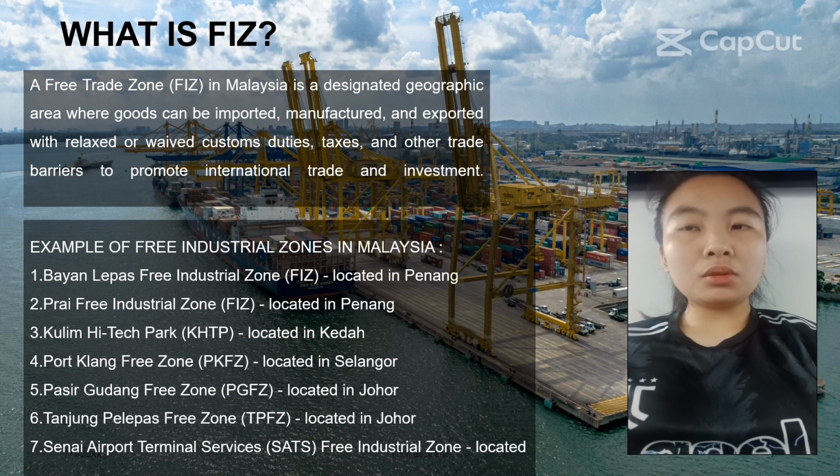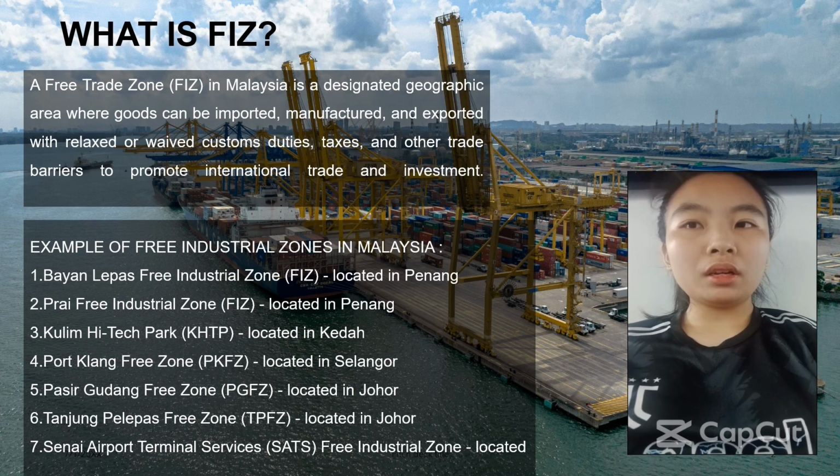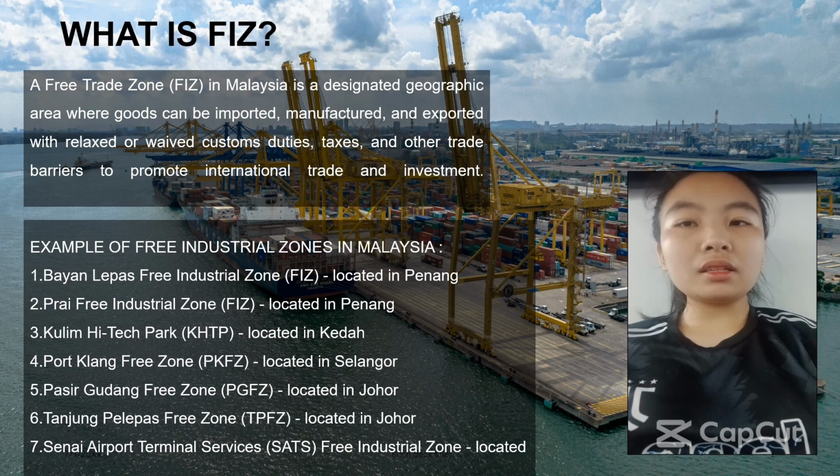Fifth, Pasir Gudang Free Zone, PGFZ, located in Johor. Sixth, Tanjung Pelepas Free Zone, TPFZ, located in Johor. And the last one is Senai Airport Terminal Services, SATS Free Industrial Zone, located in Johor.